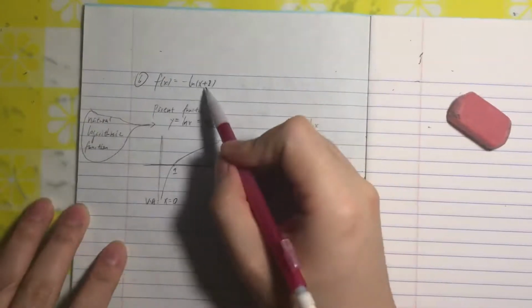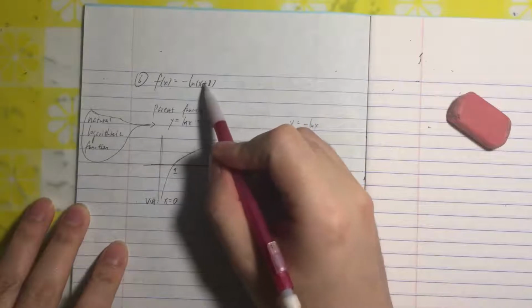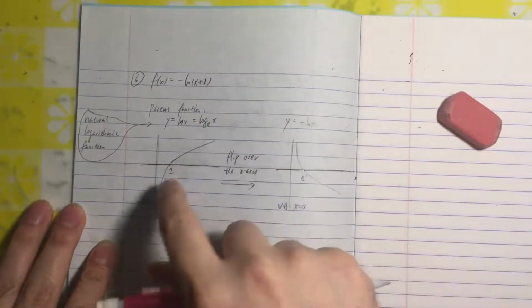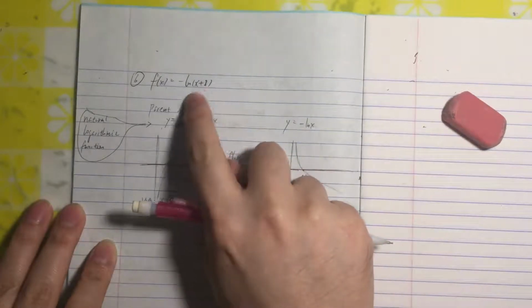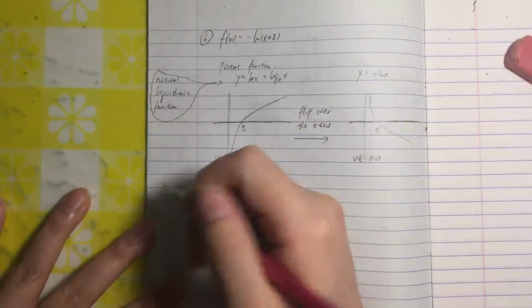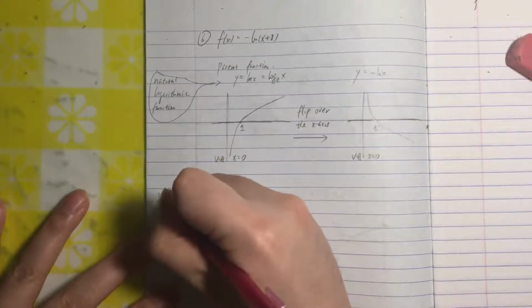Next, when I add 3 to x, I shift this graph 3 units to the left. Next, I shift the graph 3 units to the left.